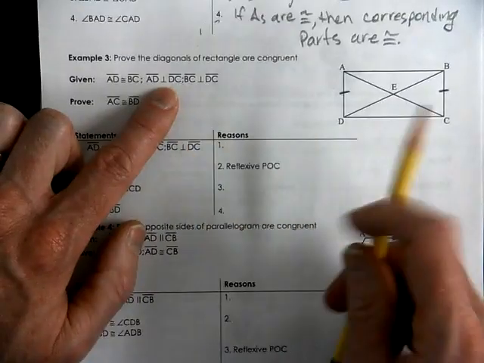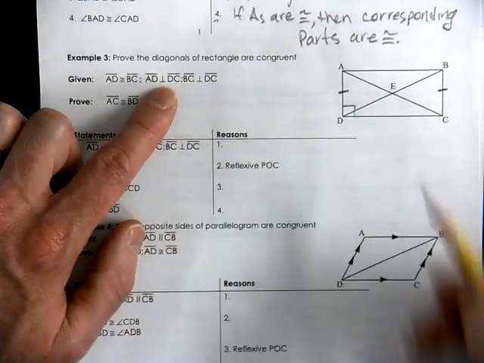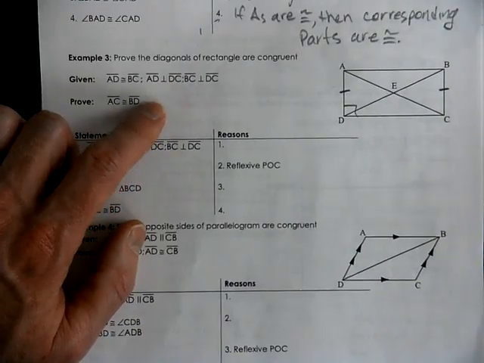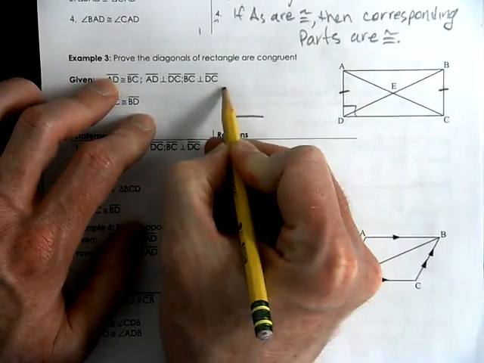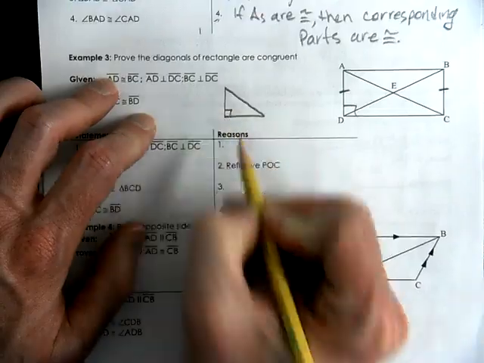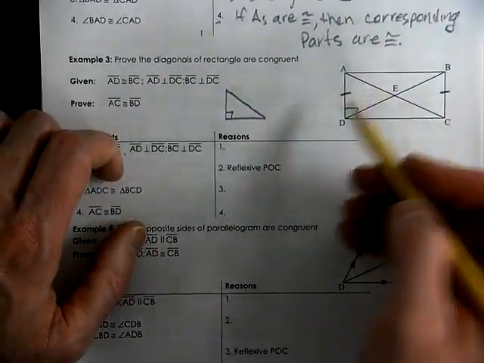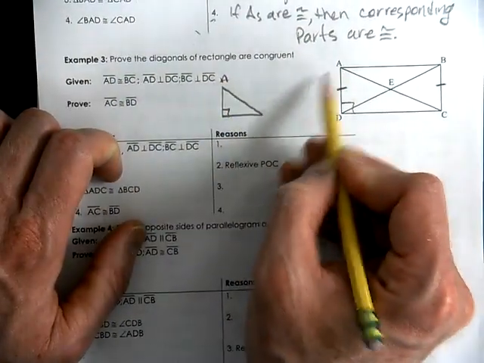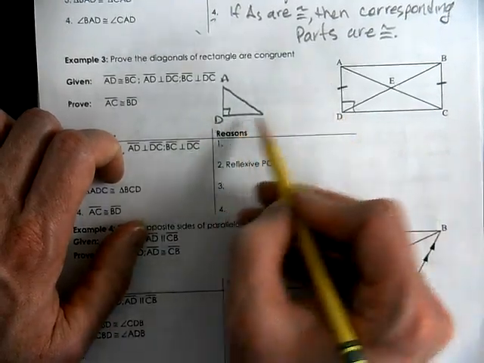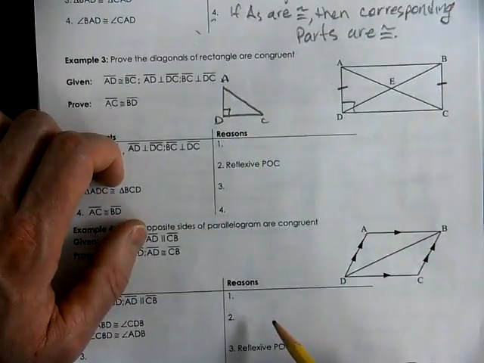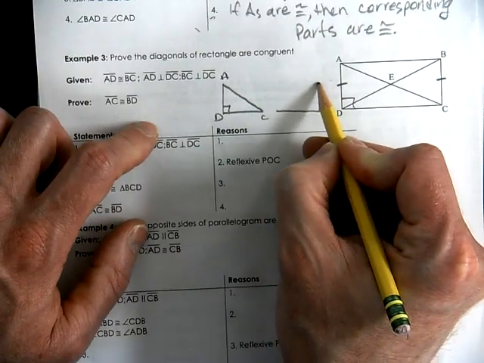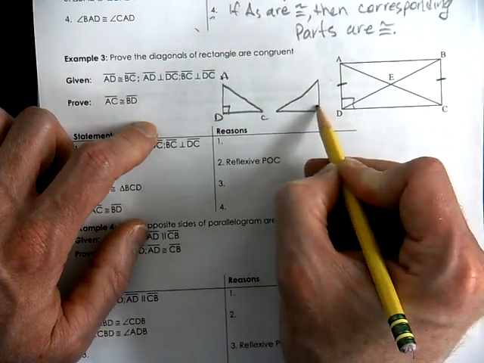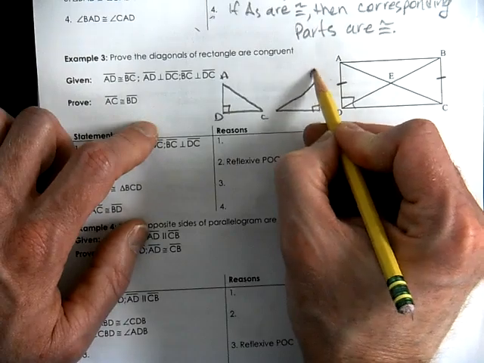So that's going to make a right angle here. So that's telling us that we're going to be using a triangle that has a right angle in that corner. So this is point A, point D, and point C. So we would also be using the triangle that is just like it on this other side.